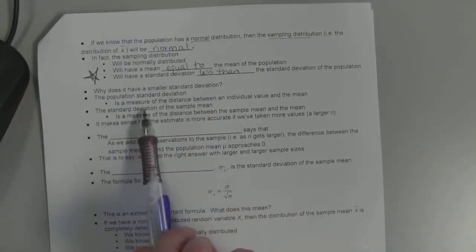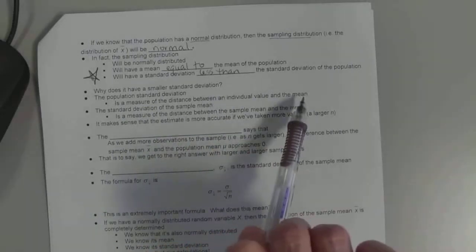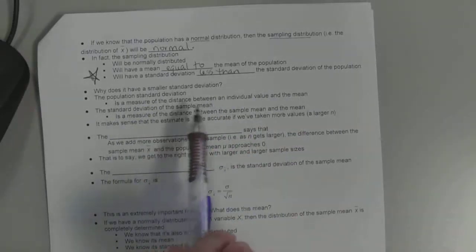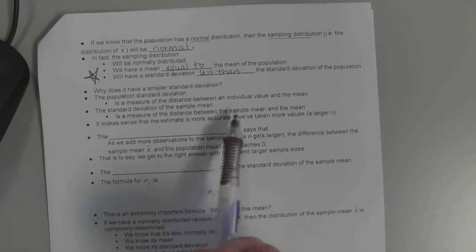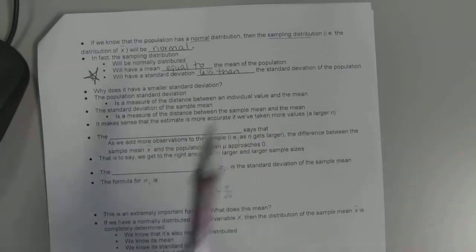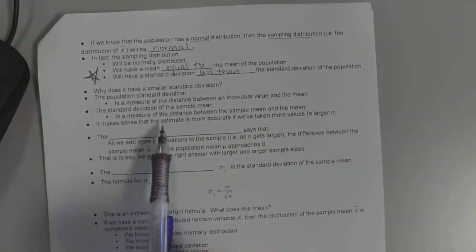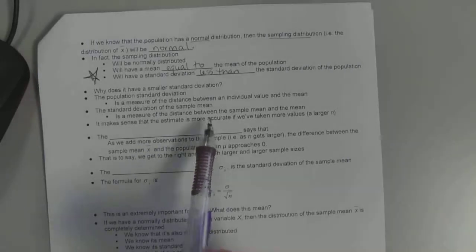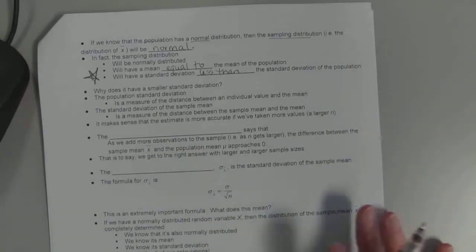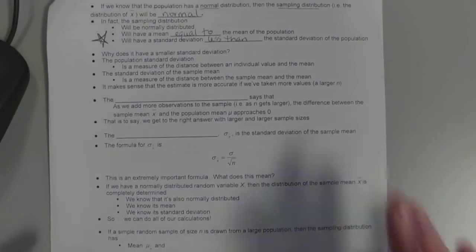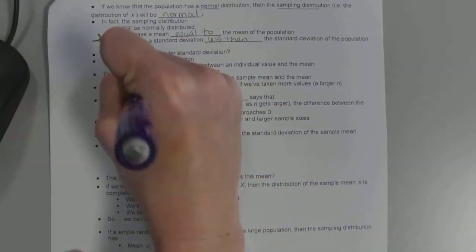Well, the population standard deviation measures the distance between an individual and the mean. And the standard deviation of the sample mean is measuring the distance between the sample mean and the mean. So that should be a smaller distance, right? It makes sense that if we estimate it and it's more accurate, then we're going to have a smaller standard deviation, all right? So the next thing is the law of large numbers.